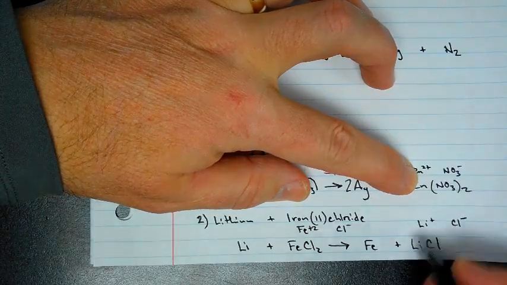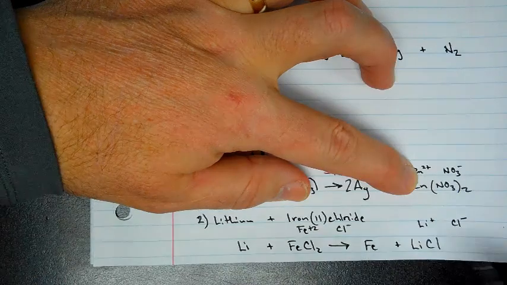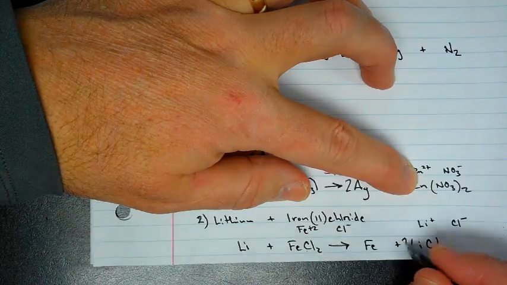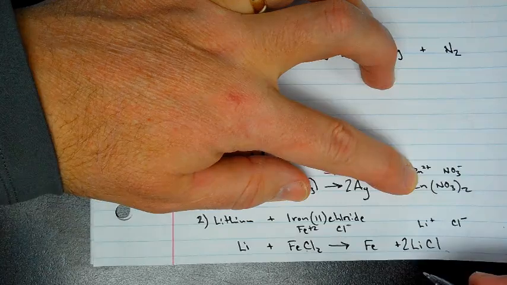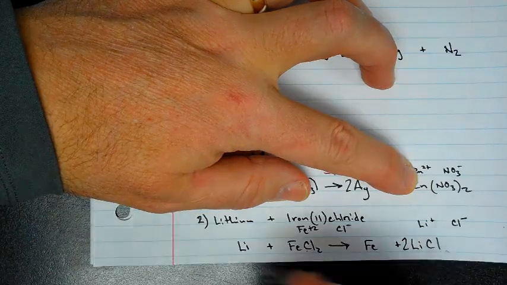Now, I have to balance the equation. You can see that there's 2 chlorides. So I'm going to put a 2 in front of the lithium chloride on the right. That gives me now 2 lithiums. So I'm going to put a 2 over on the left-hand side.